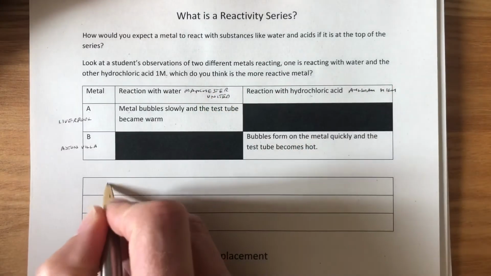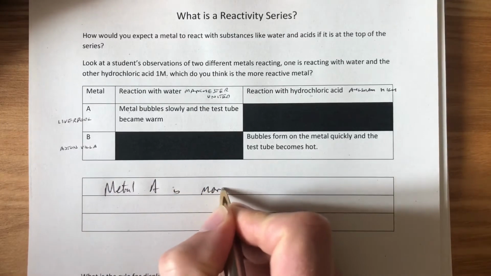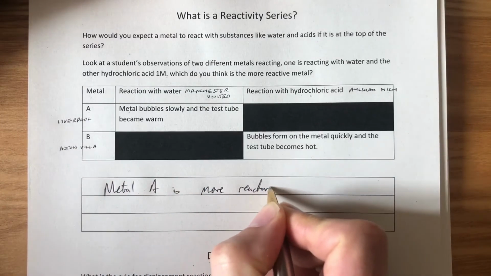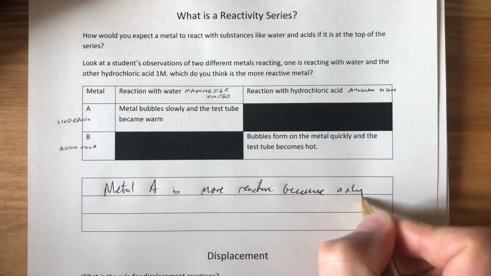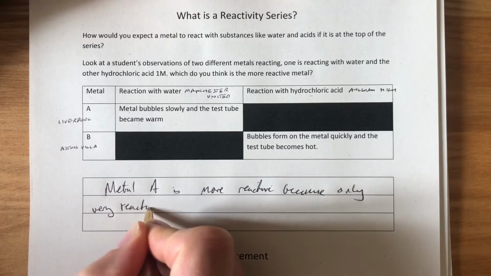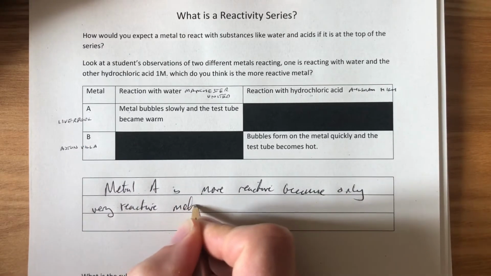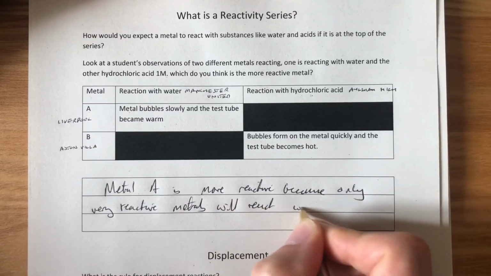So metal A is more reactive because only very reactive metals will react with water.